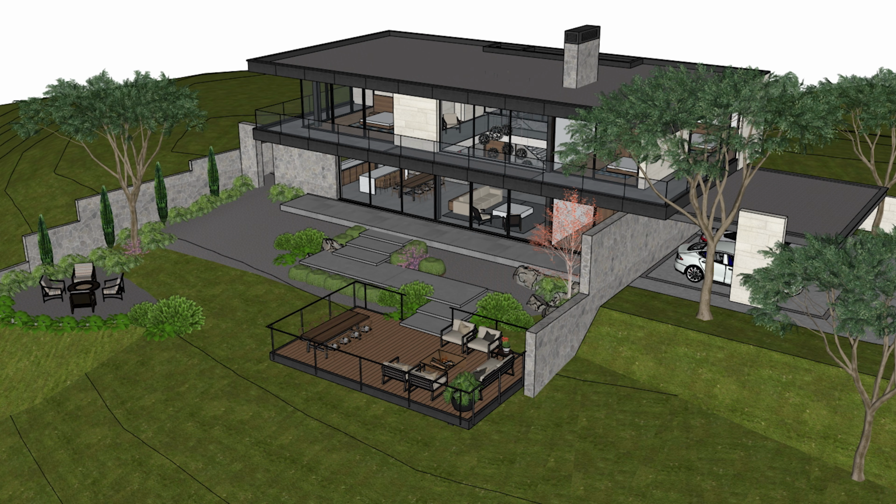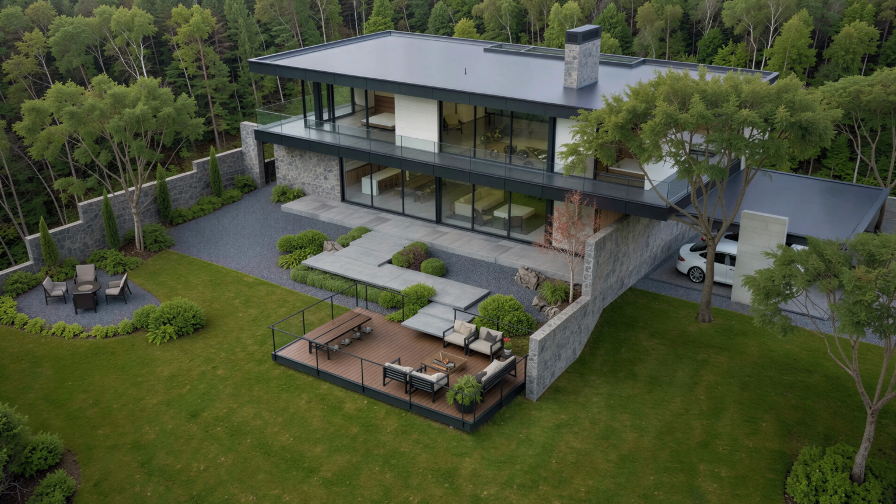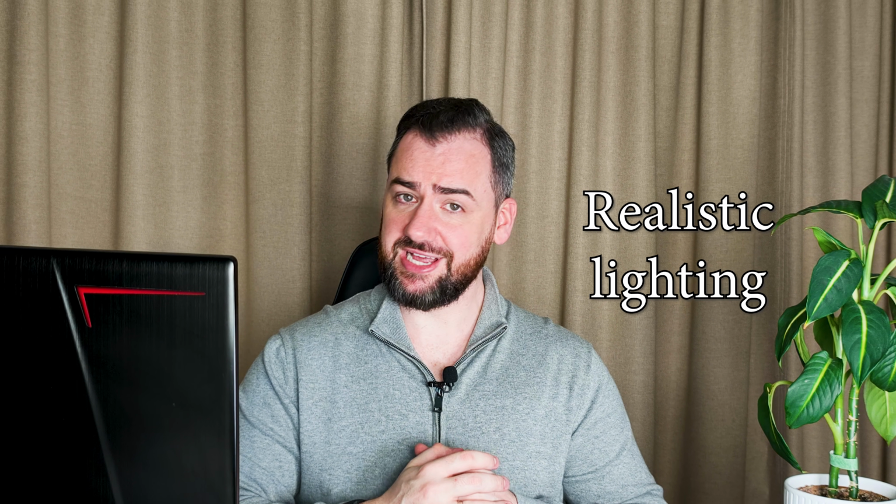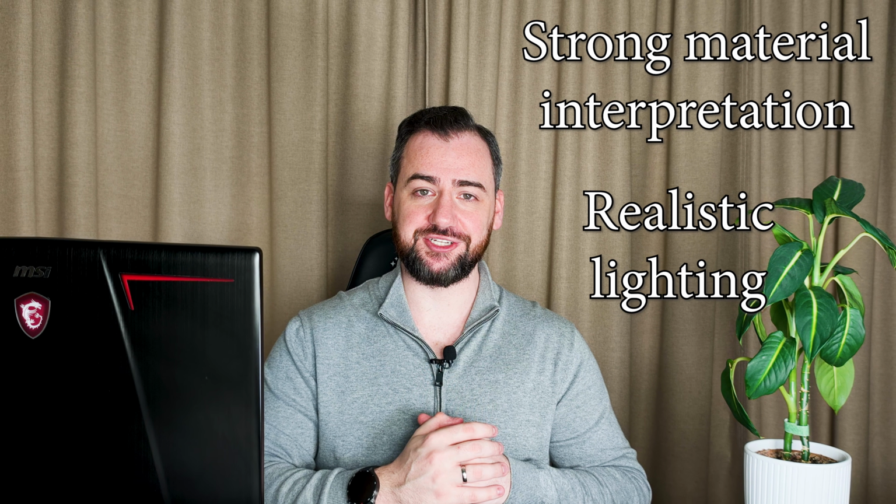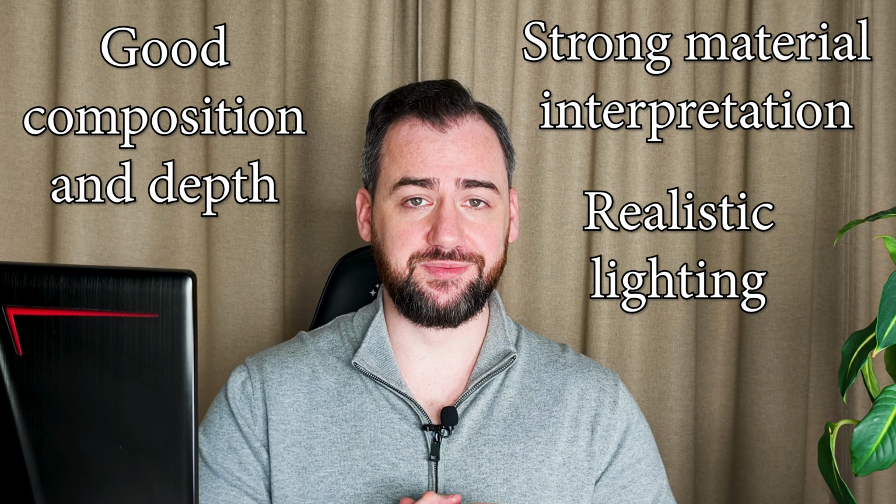This is straight from the 3D model, and this is what MyArchitectAI turned it into in 15 seconds. So overall for the exteriors, I really appreciate the realistic lighting, strong material interpretation, and good composition and depth. There were only minor, fine detail problems, but I'm really happy with all of them.